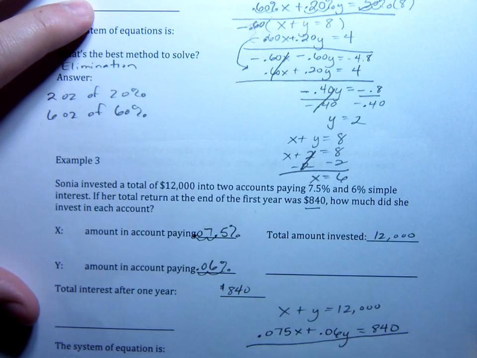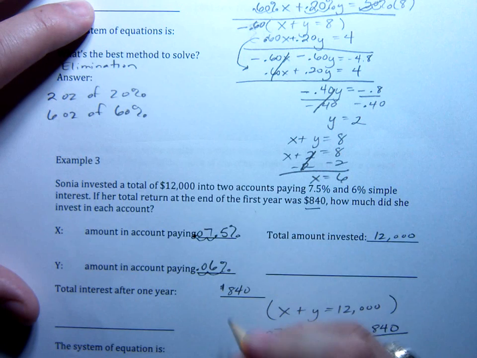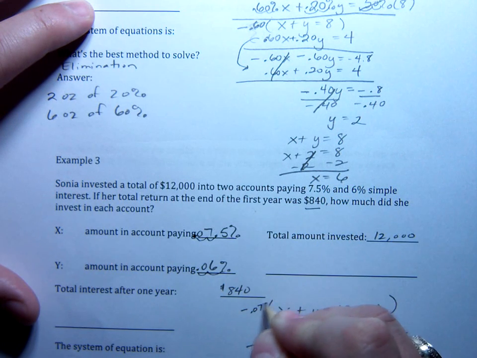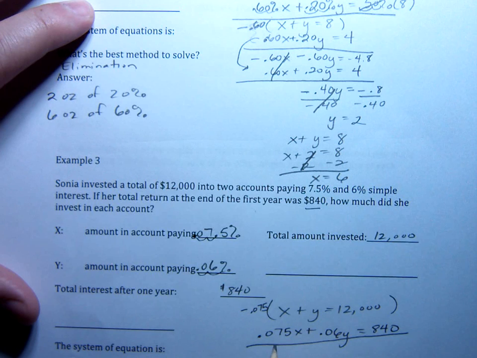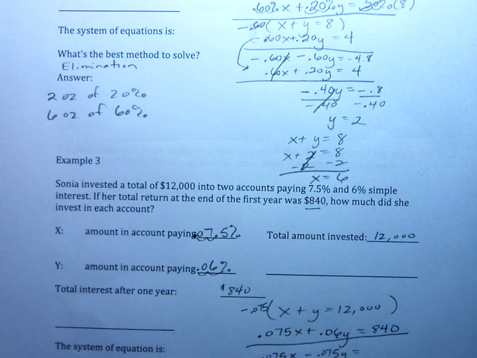Again, the good thing with setting up the equation like this is you can turn this X or Y into anything. So I'm just going to go ahead and eliminate the X first. I'm going to multiply everything by negative 0.05 because I need to get rid of that 0.075 there. And a negative and a positive will cancel. So negative 0.075 times X is negative 0.075X. Negative 0.075 times Y is negative 0.075Y. 12,000 times negative 0.075 is negative 900.